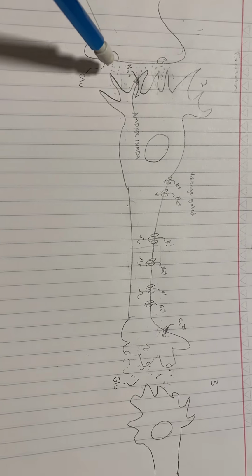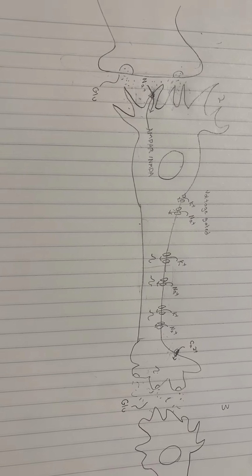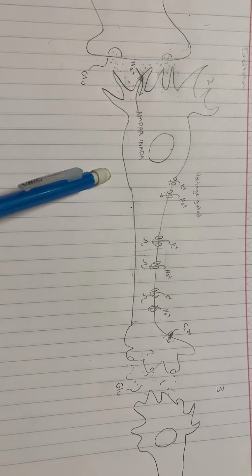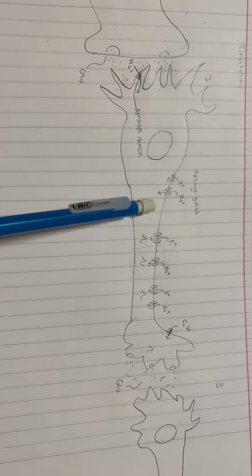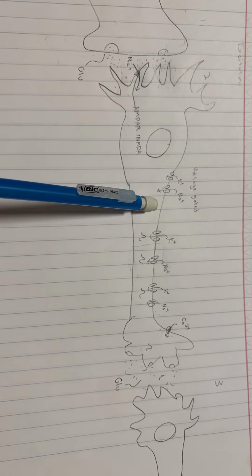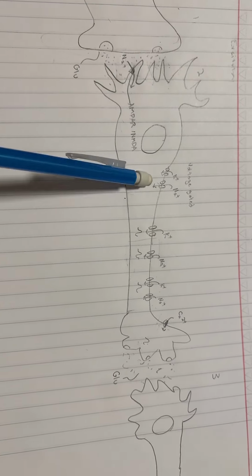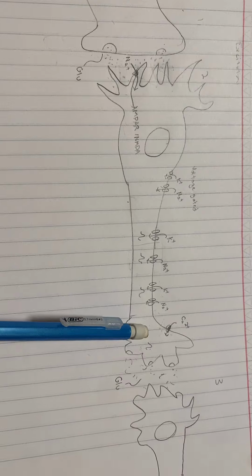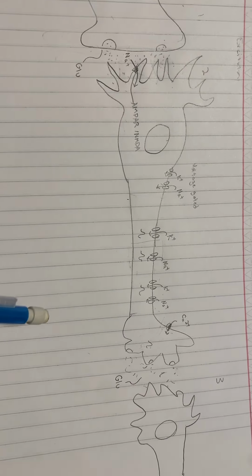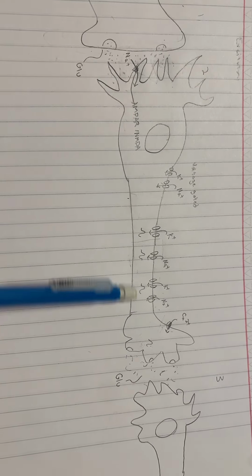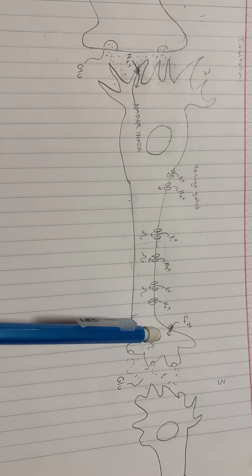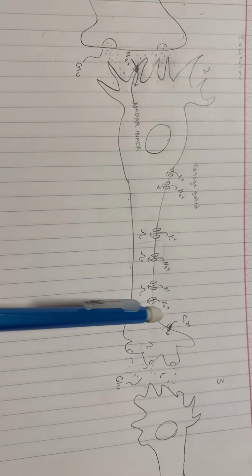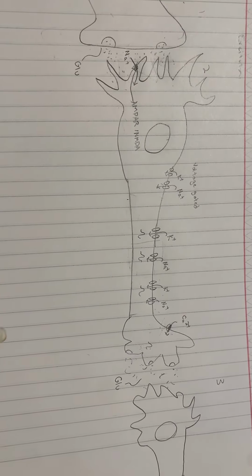Sodium will also be released into the synaptic cleft, and it will be taken up by the dendrites as well. Then a voltage-gated ion channel is going to open for both potassium and sodium. This is going to send an action potential down the axon of the second neuron. And then this is going to lead to an ion channel for calcium being opened up.